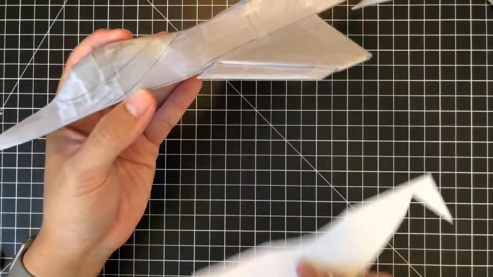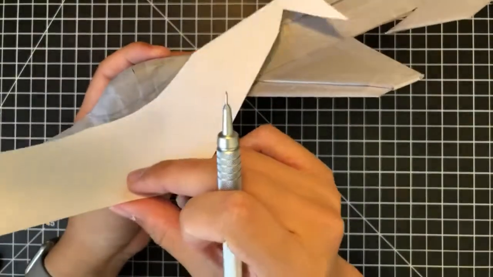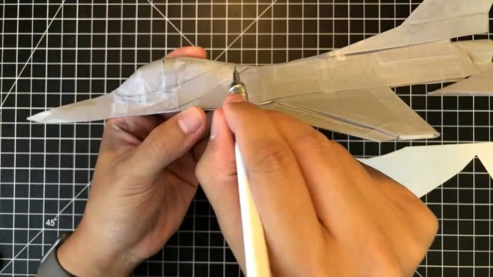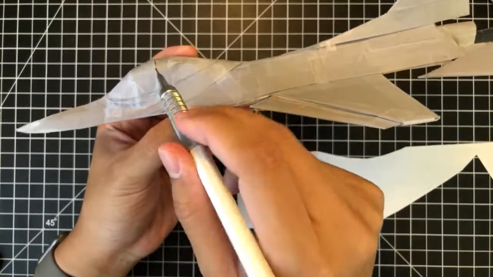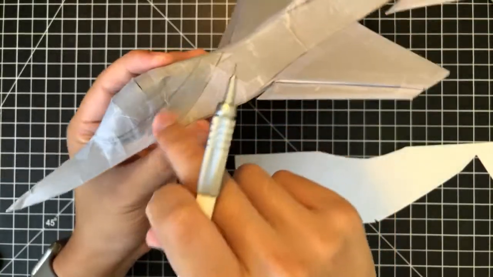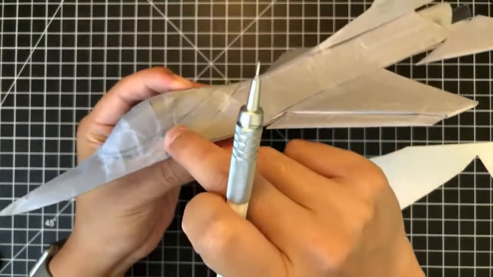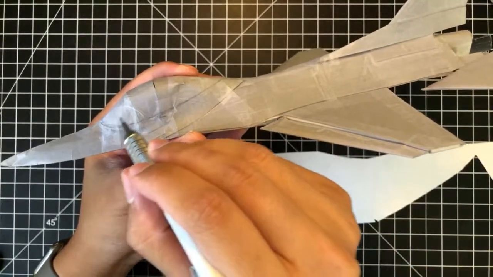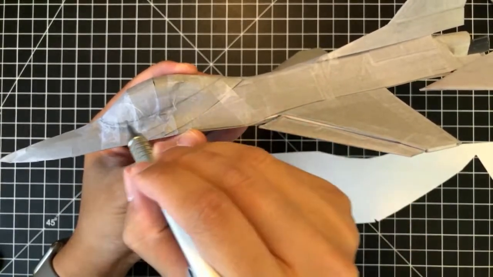I'm going to create a template to cover up the side portion here, to really give it that canopy profile. Then we're going to create one single piece that covers all of this, and then create separate side panels to give it that clean canopy look.